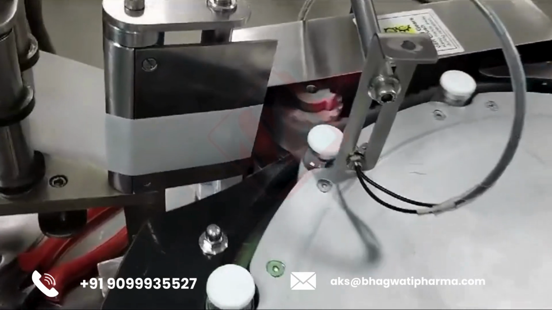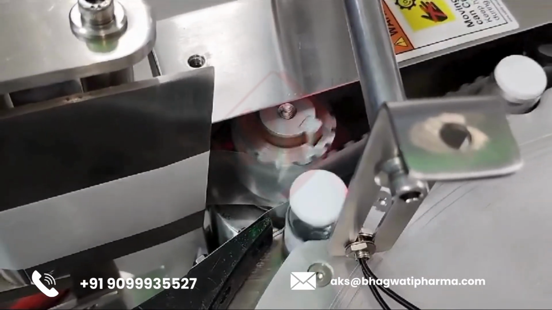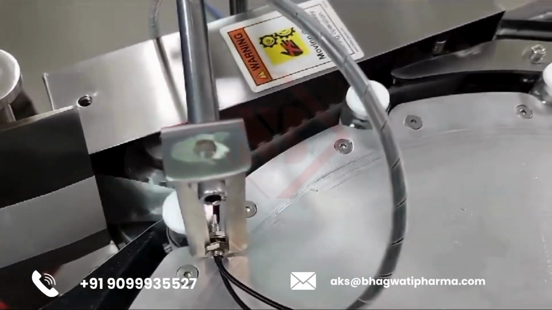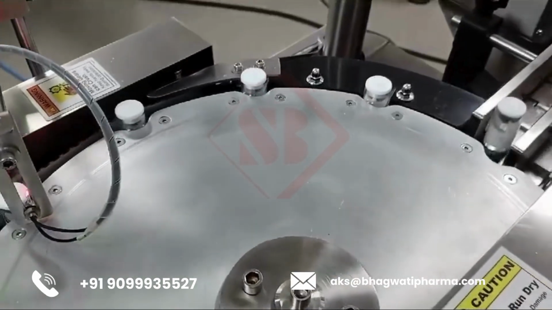Vial labeling machine. Label applicator. This component automatically applies pre-printed labels to vials. The machine can handle a range of vial sizes and label types. Conveyor system. Vials are transported through the machine on a conveyor, which positions each vial for labeling and inspection.